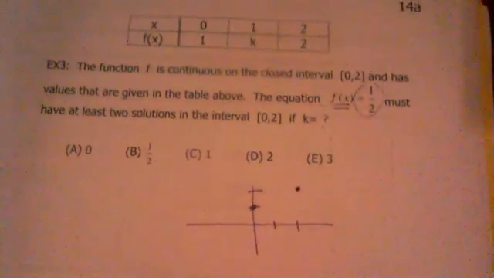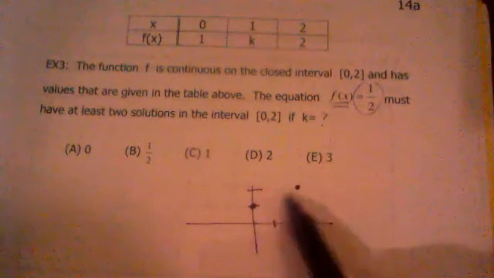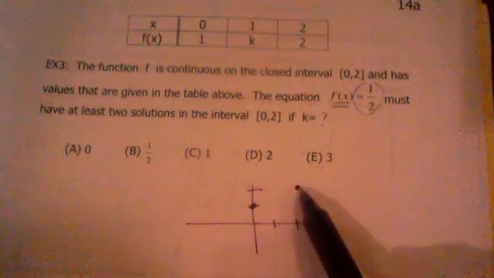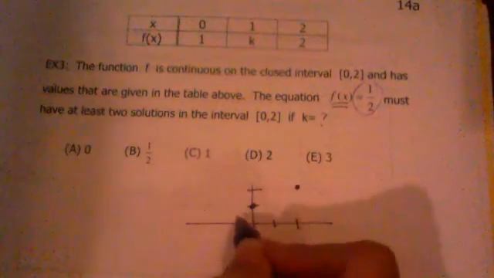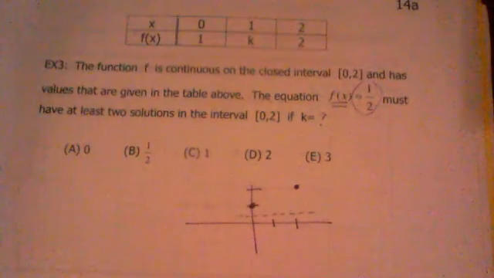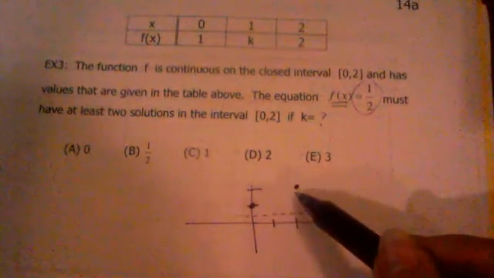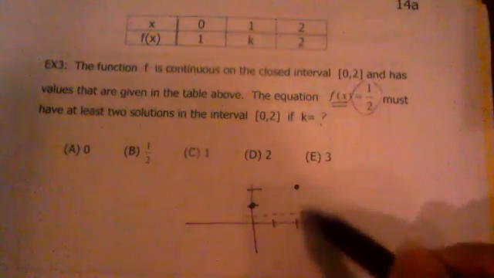All right, so we know that the function is continuous between 0 and 2, so between these 2 points. And if I were to draw a straight line in between the 2, we wouldn't go through 1/2. Remember, 1/2 is going to be a line down in here, right?